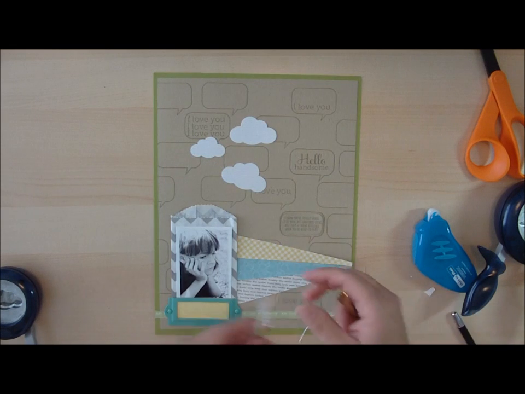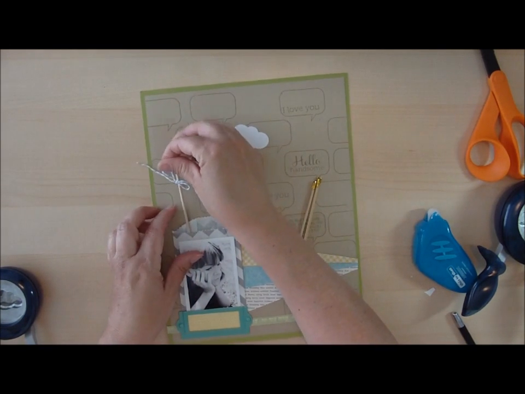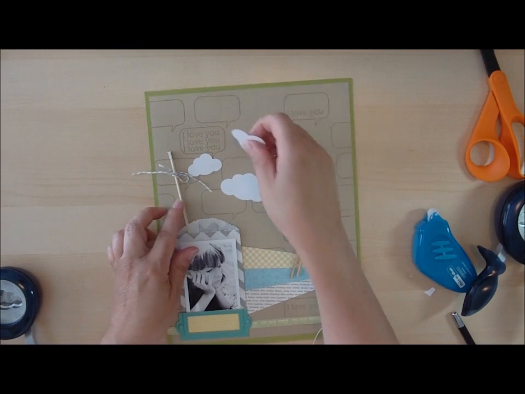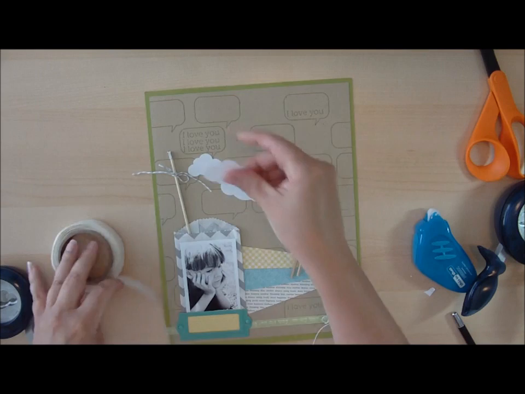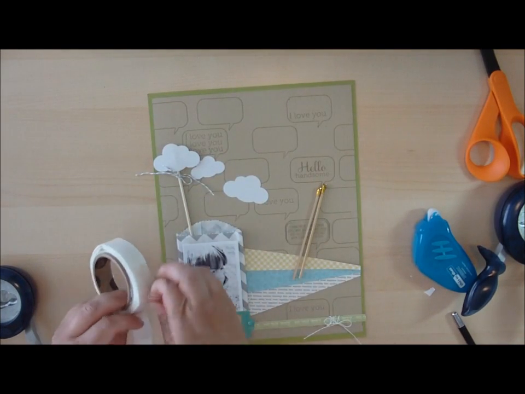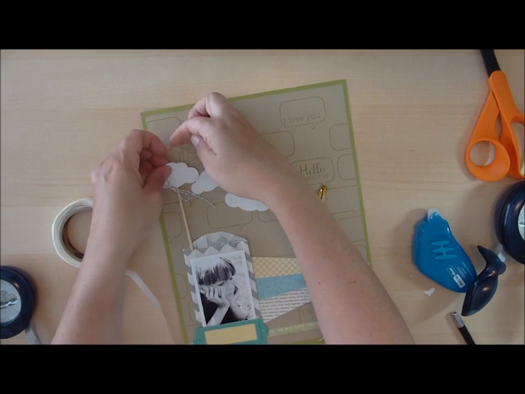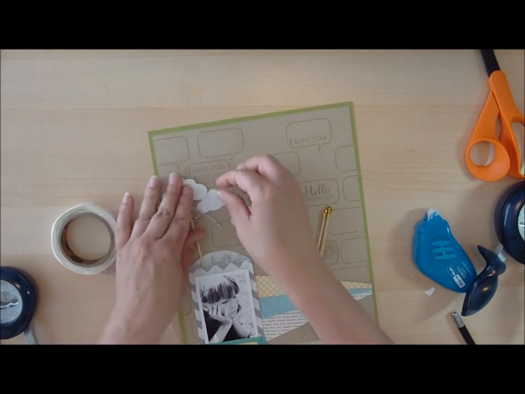Now, for something fun, I wanted to stick these clouds inside of this bag. So I'm going to stick the first one really tall, really high, and I'm just using some long sticks, and I'm going to use a glue dot to adhere that on top of the stick, and then I just take my glue dot, if it needs another one, and place it on the back to hold it in place.